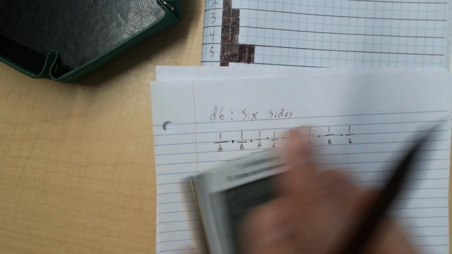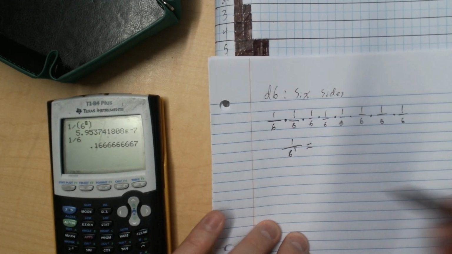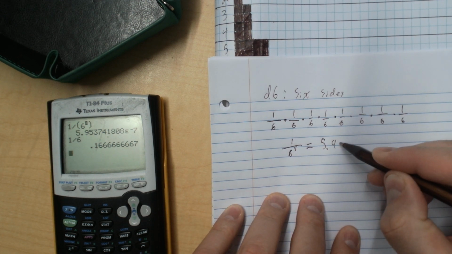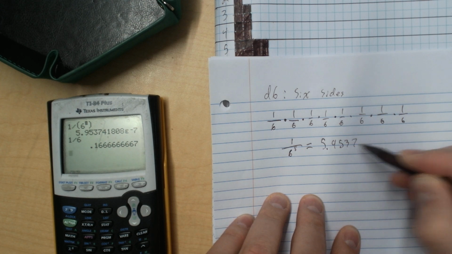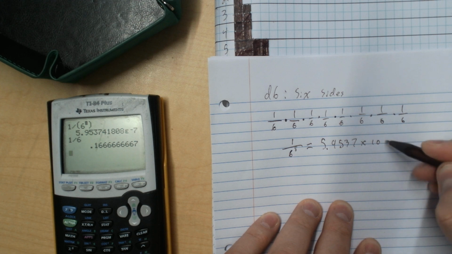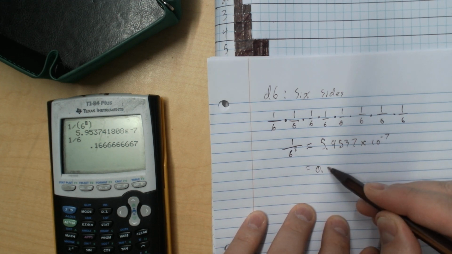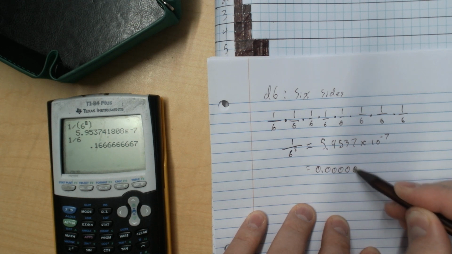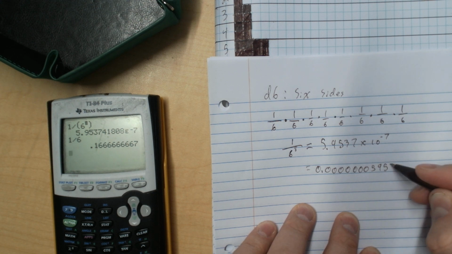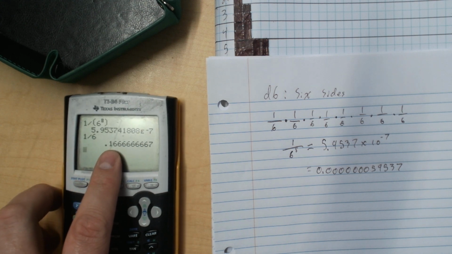So the likelihood that the 5 came up in the first place, I forgot to write this number down, 5.9537, and I'm just going to stop rounding there, times 10 to the negative 7th, which is equal to 0.1234567595337. So this is what 1 would look like.